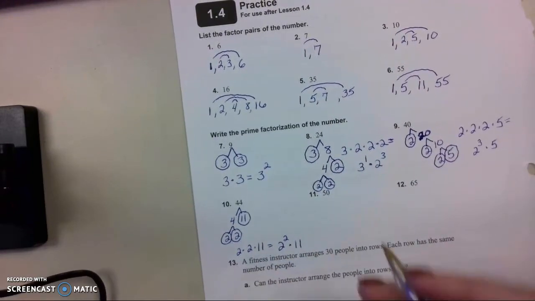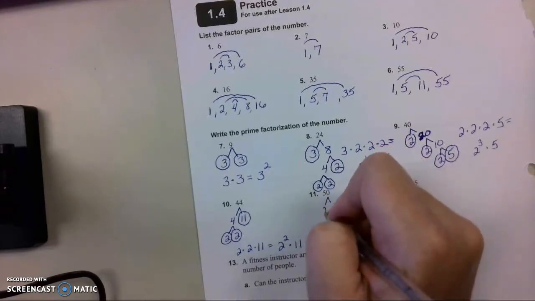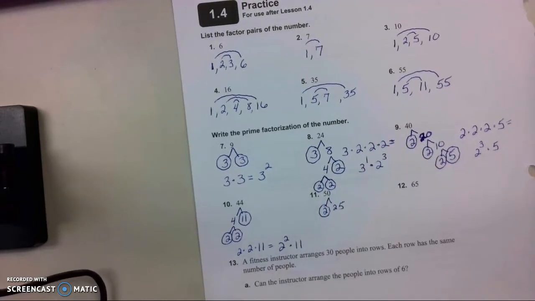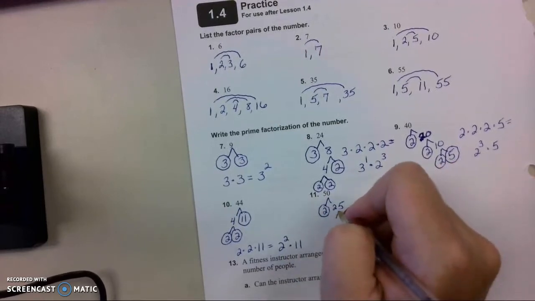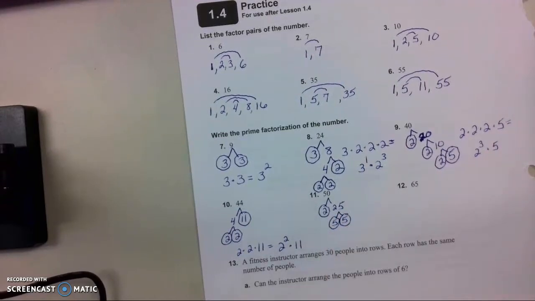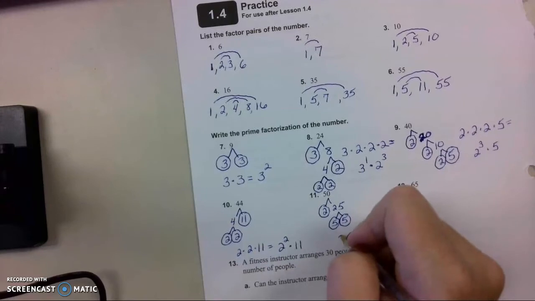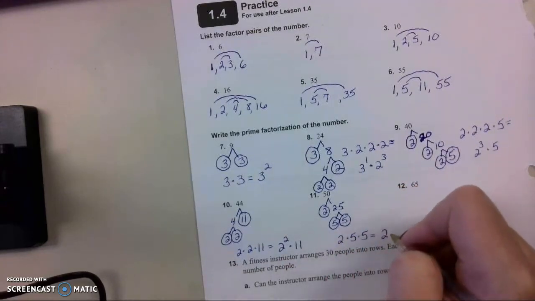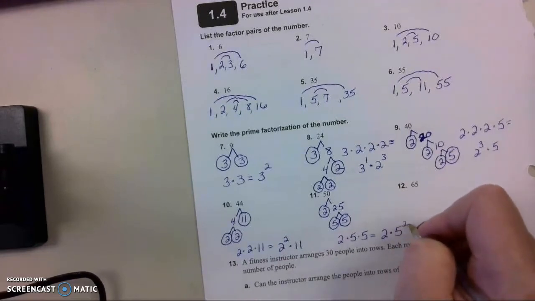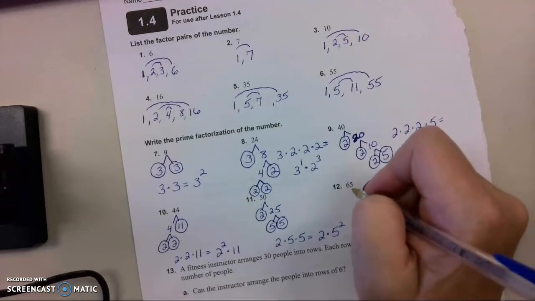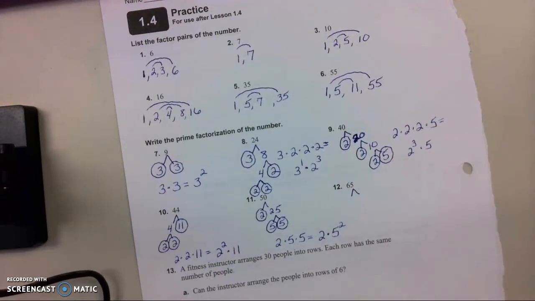Our next number is 50. So I'm going to do 2 times 25. 2 is our prime number, so we circle it. 25 can be 5 times 5. 5 is our prime number, so I circle it. It's time to pick our berries off, so we have 2 times 5 times 5, which can be written as 2 times 5 squared. And our last one on this section, we have 65.